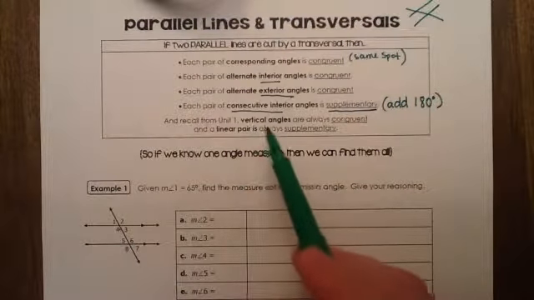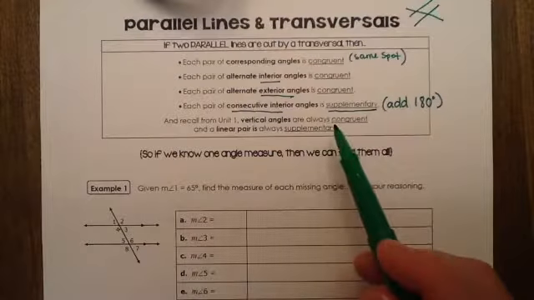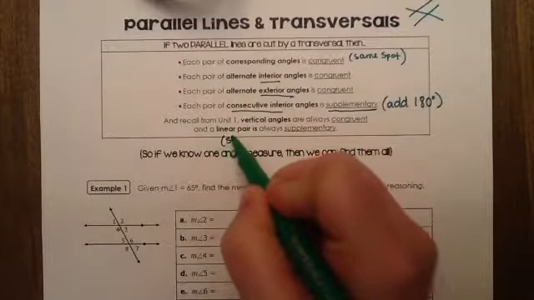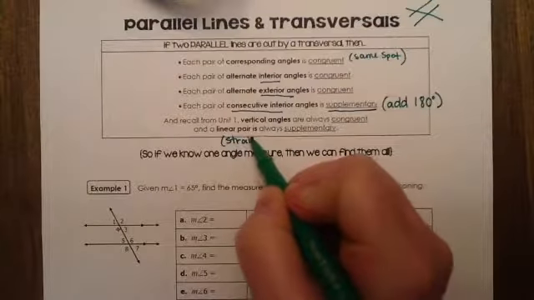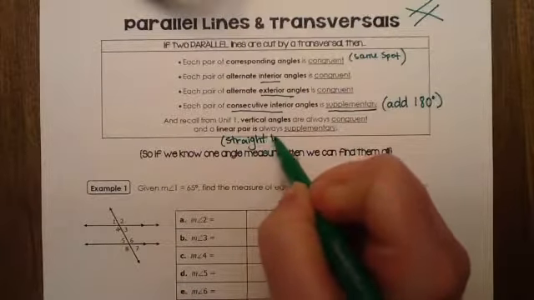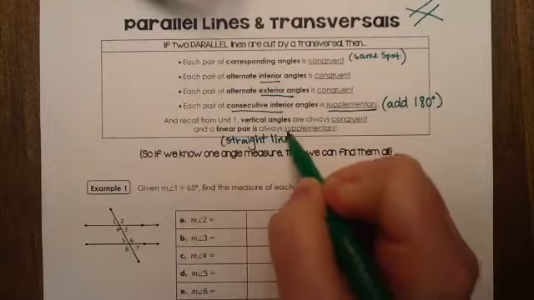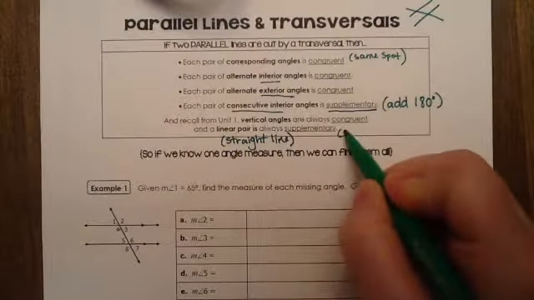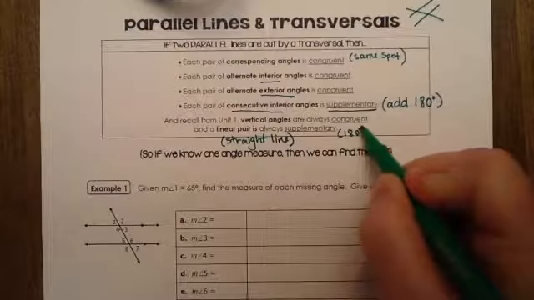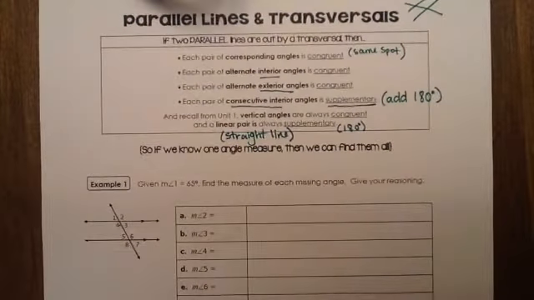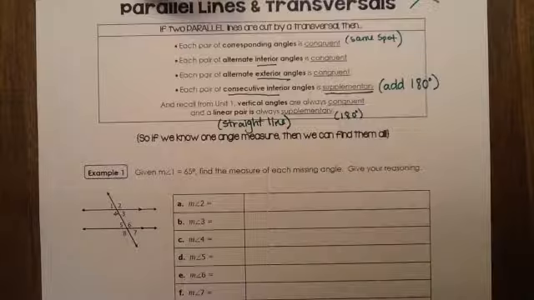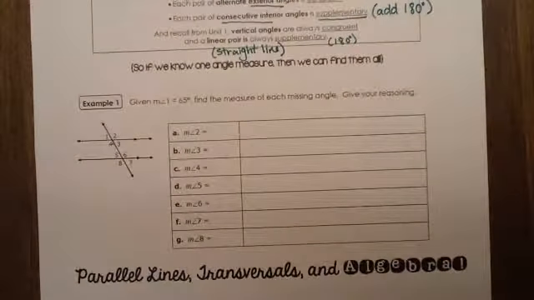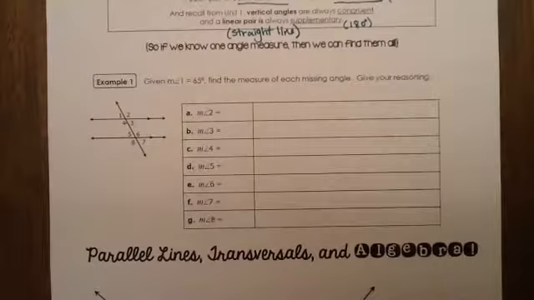And then recall vertical angles are always congruent. Linear pair, or ones that form a straight line, are supplementary. And what does supplementary mean? 180. Okay. So knowing their spot helps us find angle measurement. So, if we know one angle, we can figure out all of them.